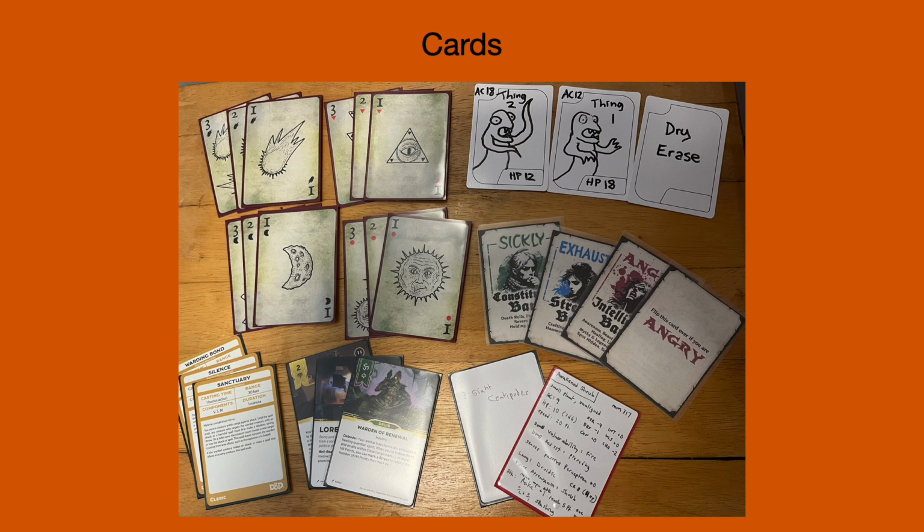Now, cards as manipulatives. Basically you take the randomization part out of it, and the card just simply functions as one of a number of things. Like I talked about in an earlier video, the condition cards for Dragonbane.